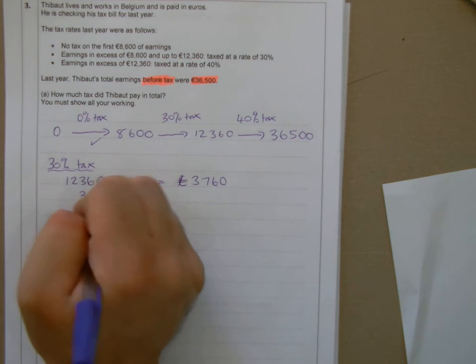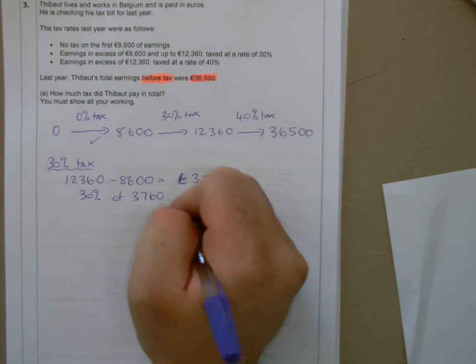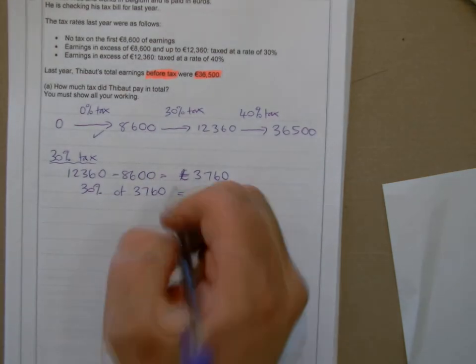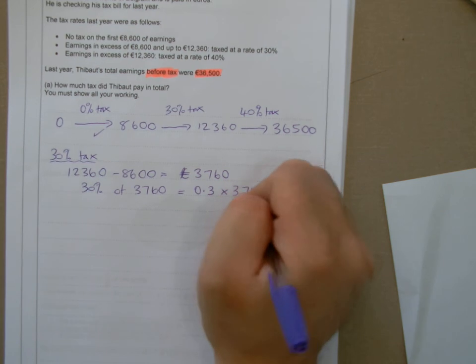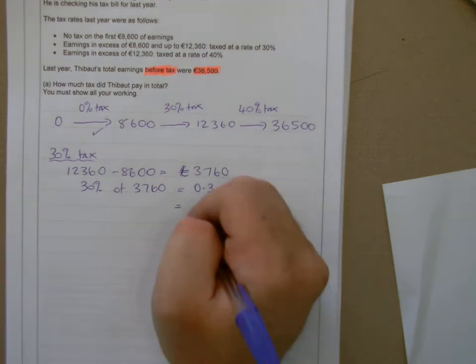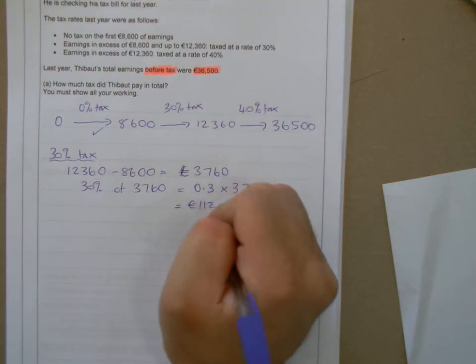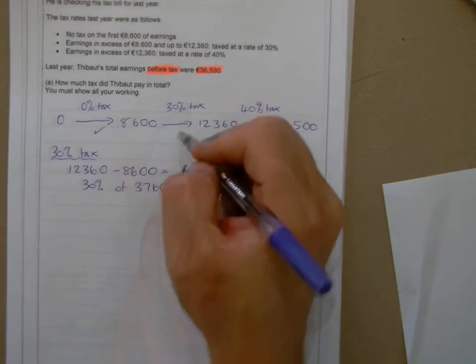So I just need to do 30% of 3,760. And of course 30% as a decimal is 0.3, times 3,760, and we work that out. That comes to, on my calculator, 1,128 euros. So that's the 30% tax accounted for.